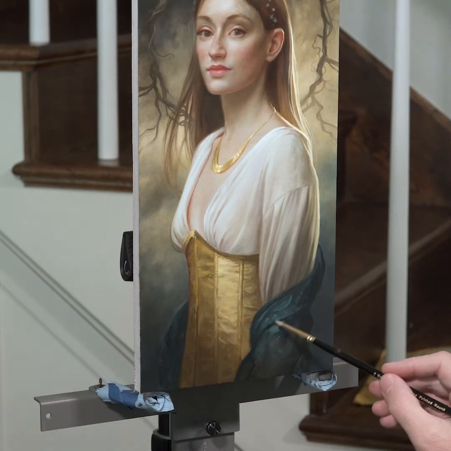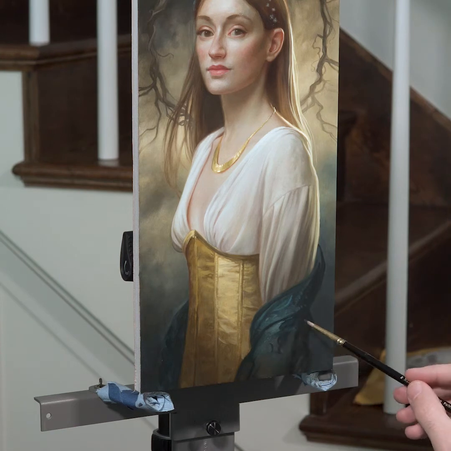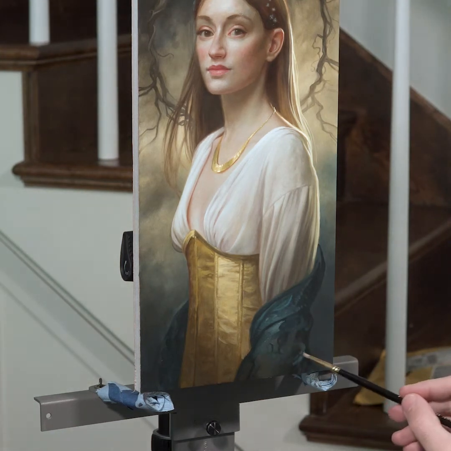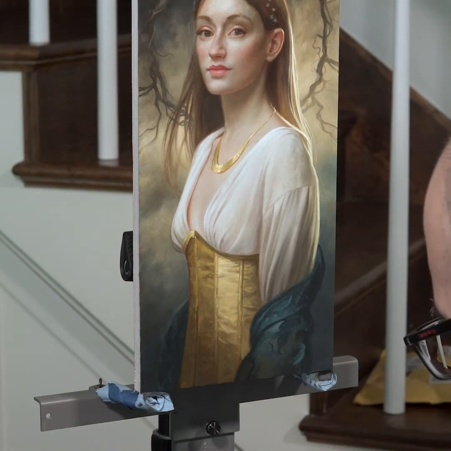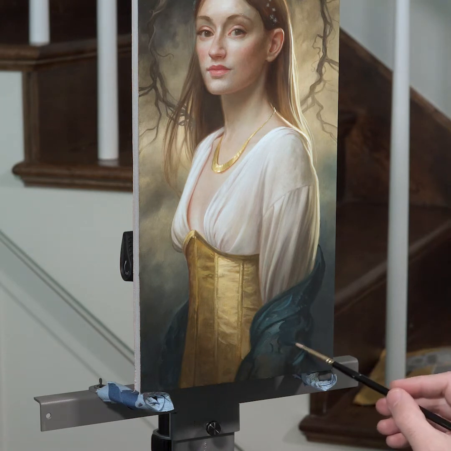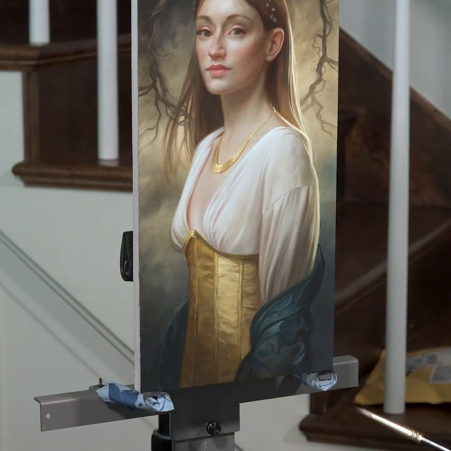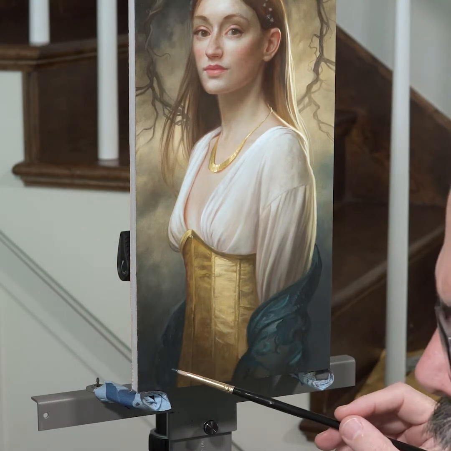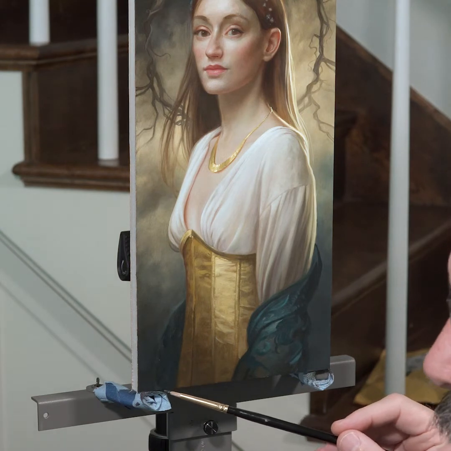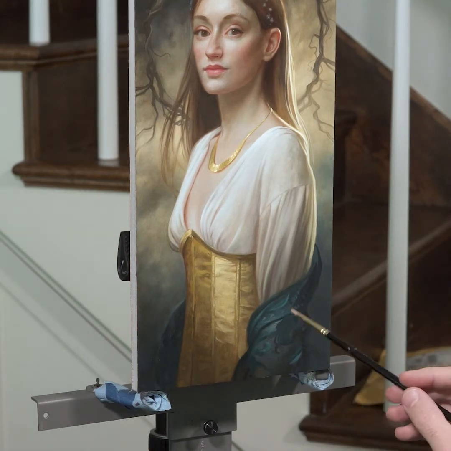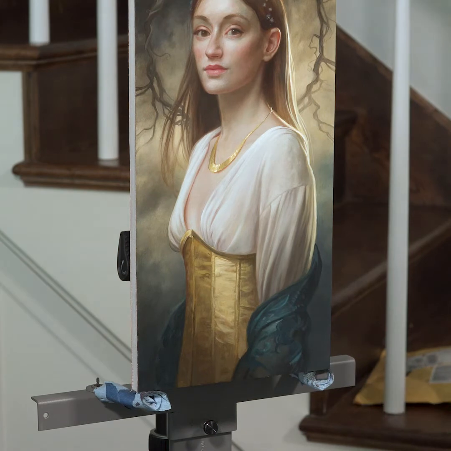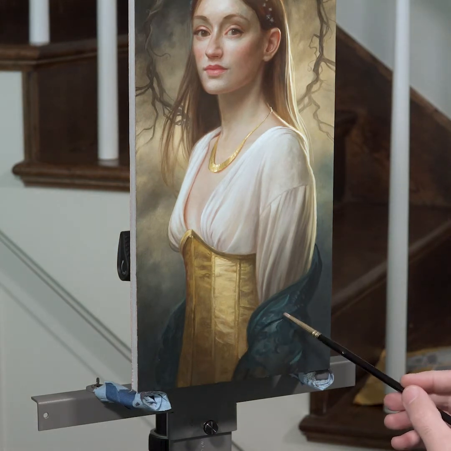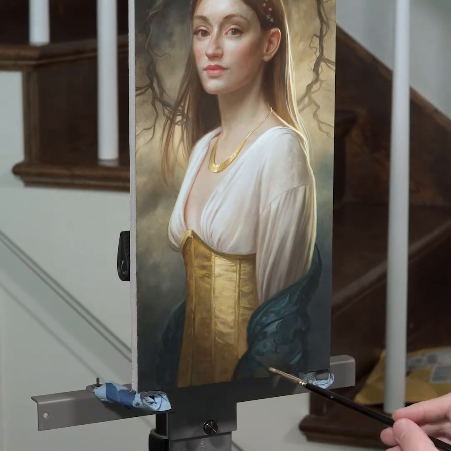This was a fun little challenge here. The robe that she was wearing has some sheer passages with some velvet patterning over the top of it. And so I wanted to capture the white of the sleeve and also the skin of her arm through that teal robe. It always is a little bit of a mental challenge, but in practice, it's not very difficult to do that.